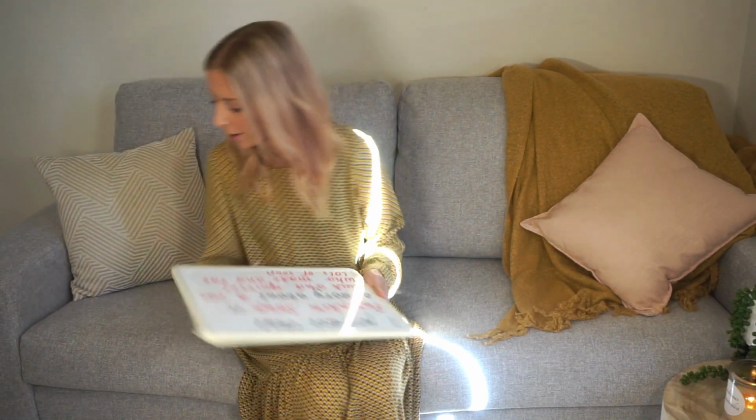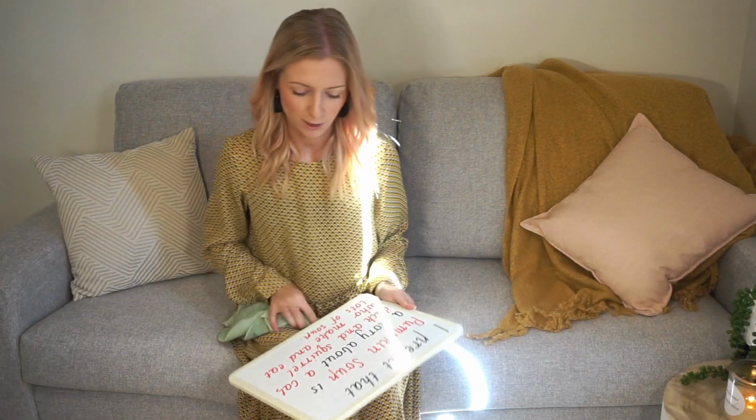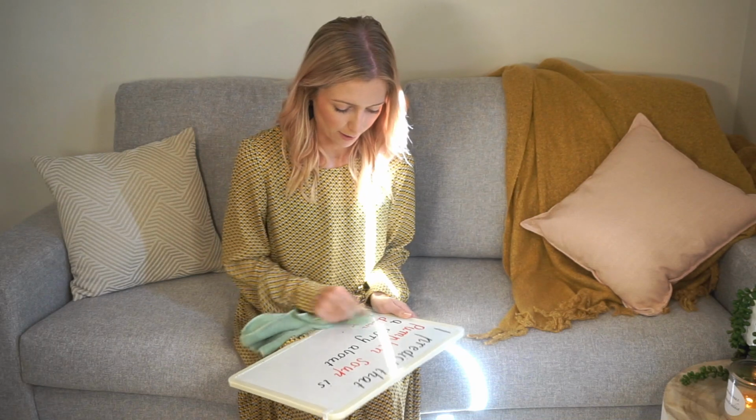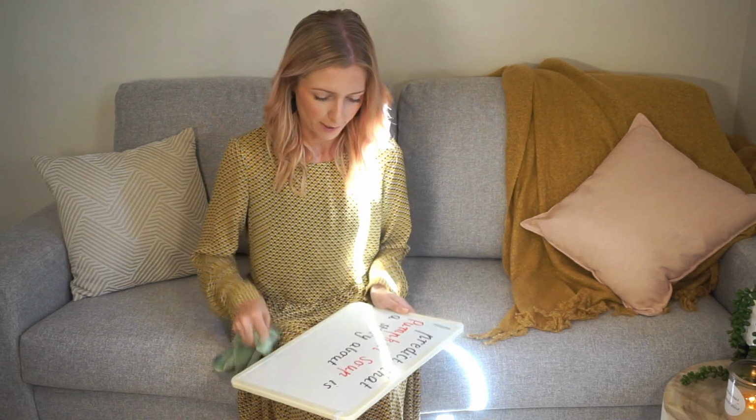So if I wanted to make a different prediction based on a different text title and front cover, I would just get rid of the red words and input the new predictions based on a different text. And I'm going to show exactly what I mean by that now. So what I'm going to do is grab my eraser and get rid of all that information in red.